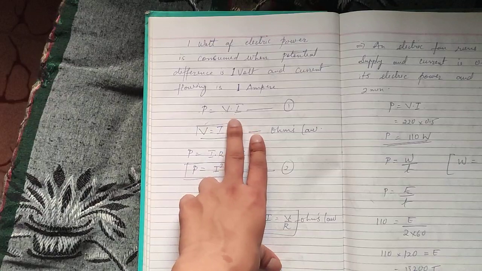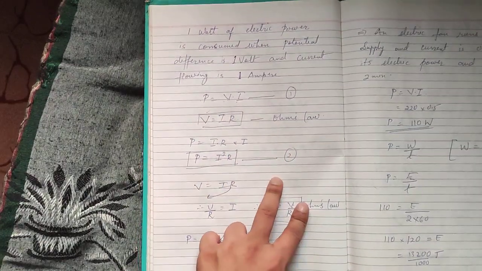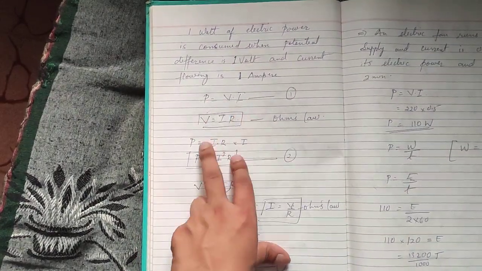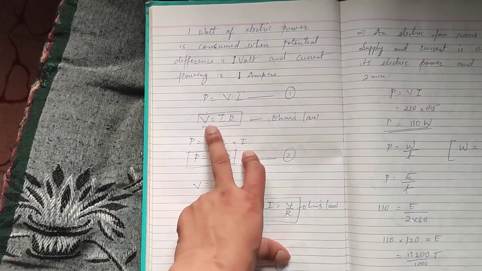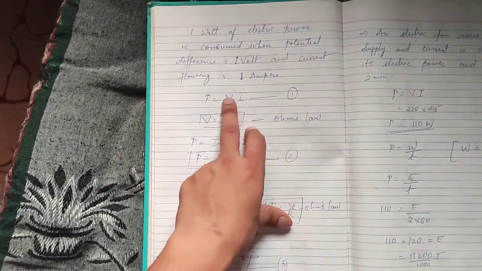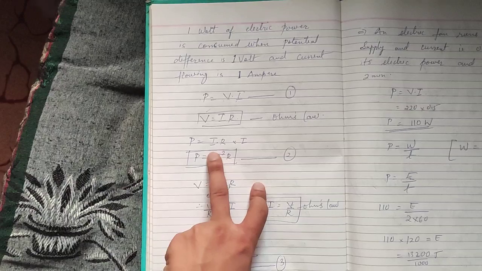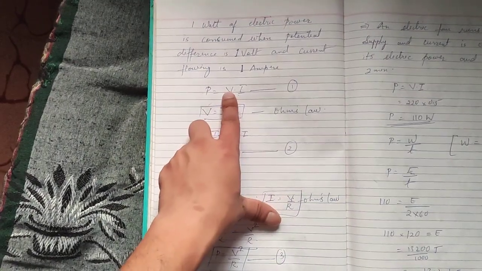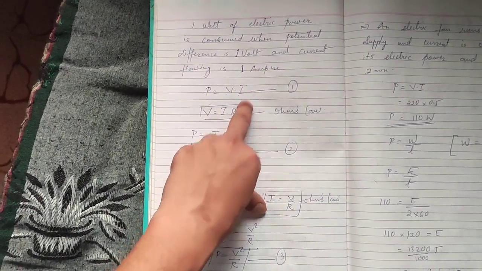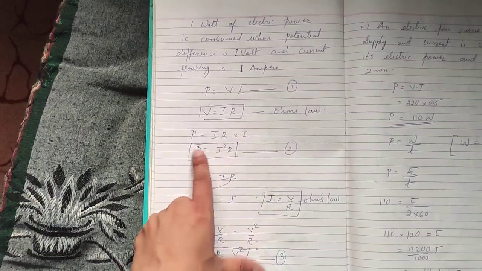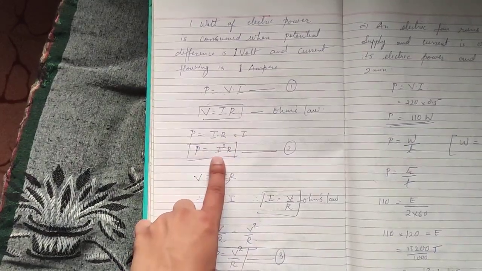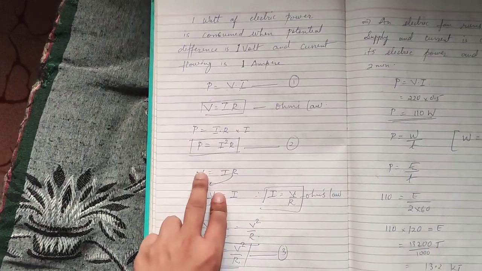Now this formula for power can also be written in other terms. We have P is equal to VI, but if we apply Ohm's law, where V is equal to IR, then you can substitute the value of potential difference in power as well. So instead of V, we write IR, and this I as it is over here. So we get P is equal to I square R. This is another formula for electric power.